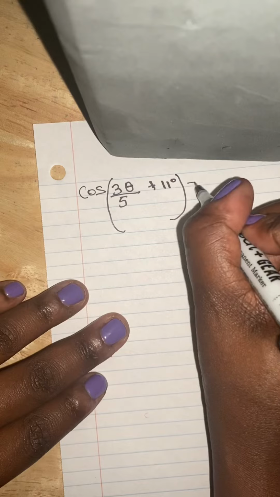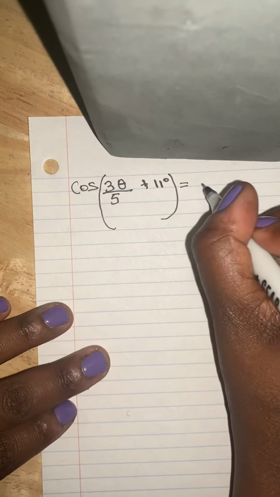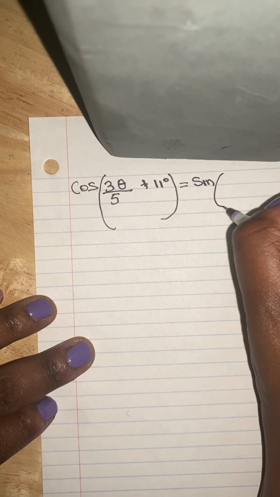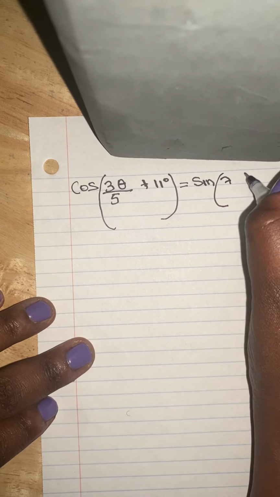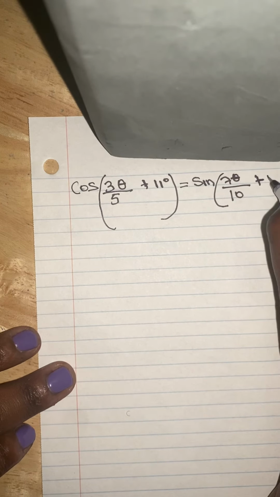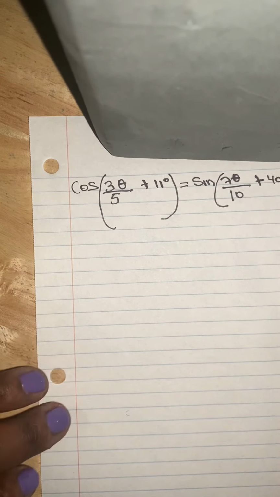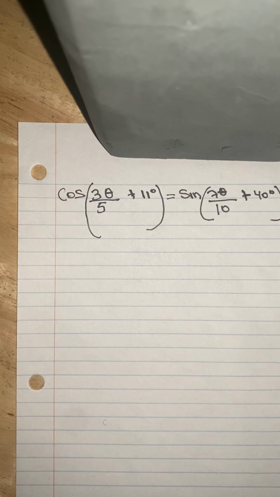It's going to equal, I want you guys to be able to see it, sine of 7 theta over 10 plus 40 degrees. Okay, put it at an angle so you guys can see it.